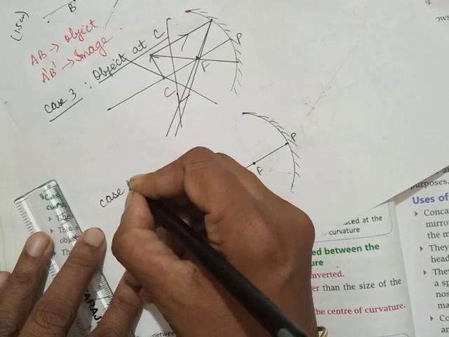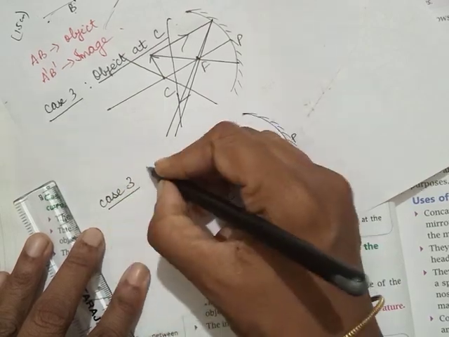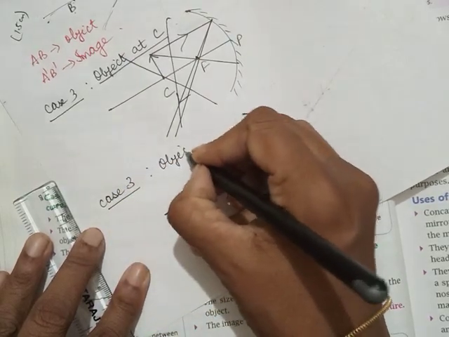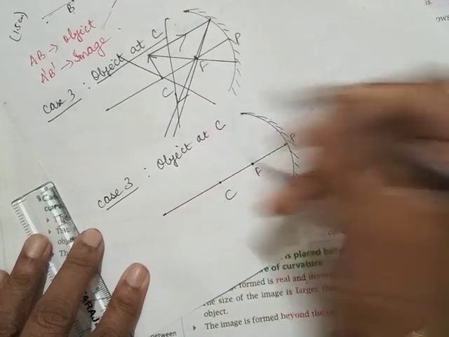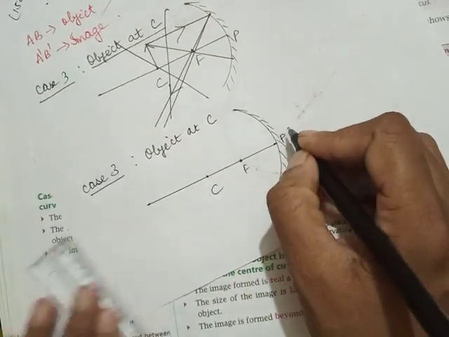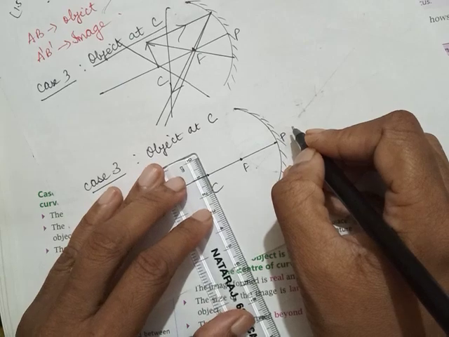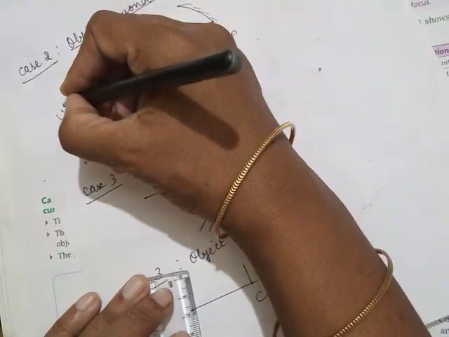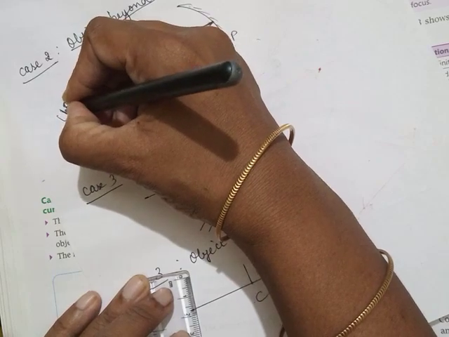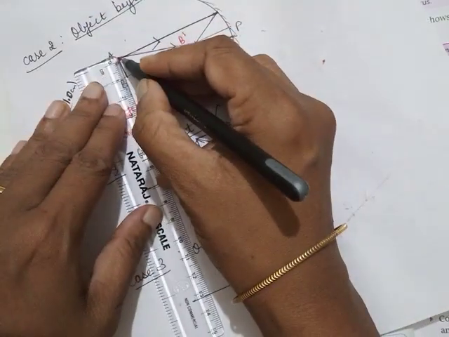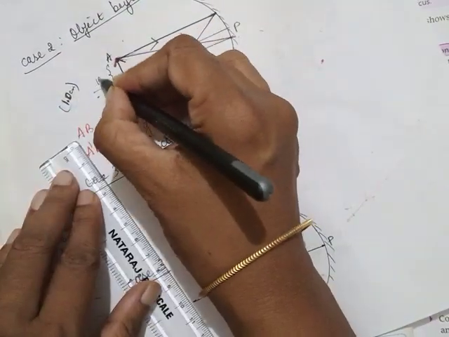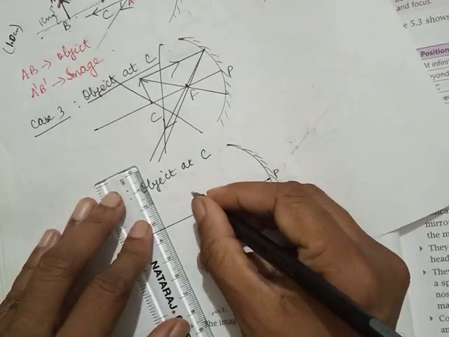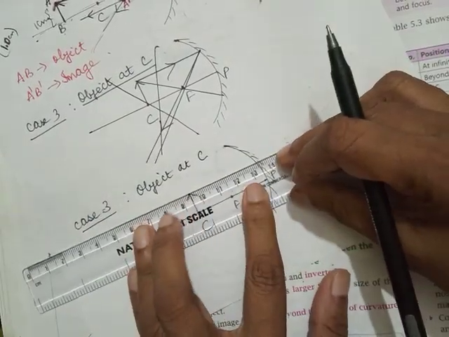Case 3, object at C. I think 1 centimeter will do, children. Object, you take 1 centimeter, not 1.5. This object, always take this height as 1 centimeter. So this is 1 centimeter. I've taken an object.